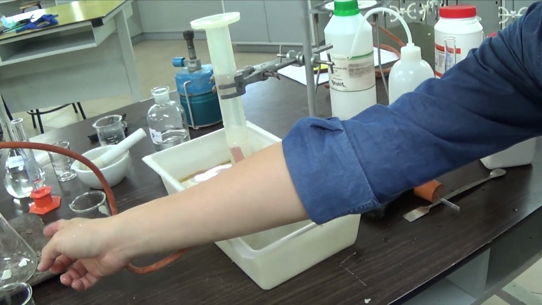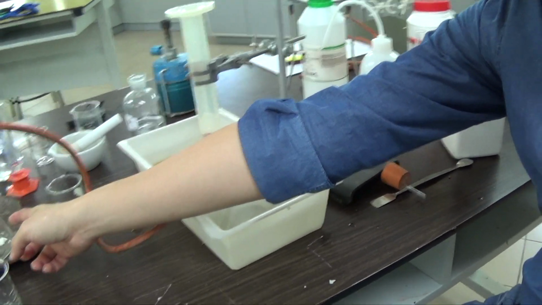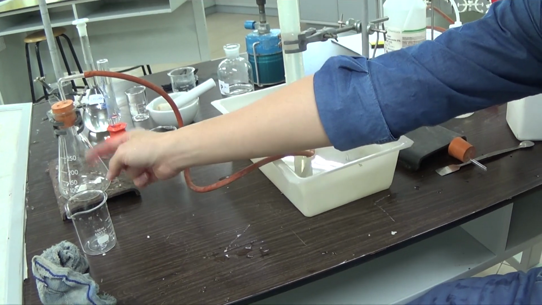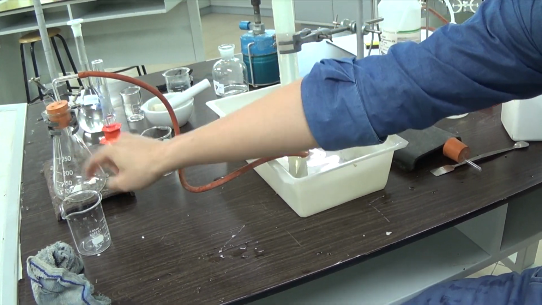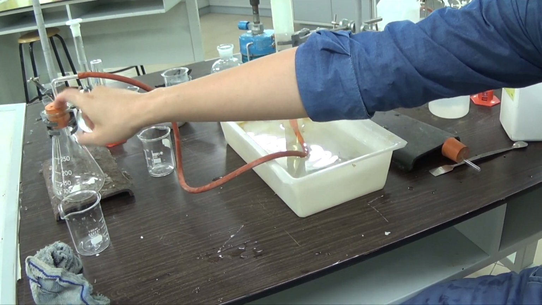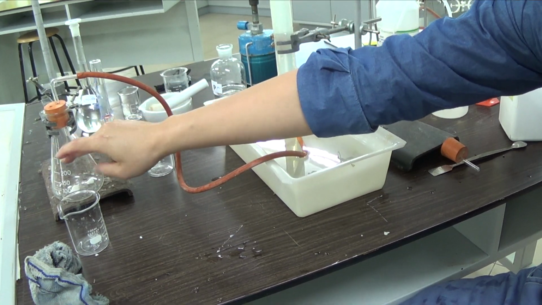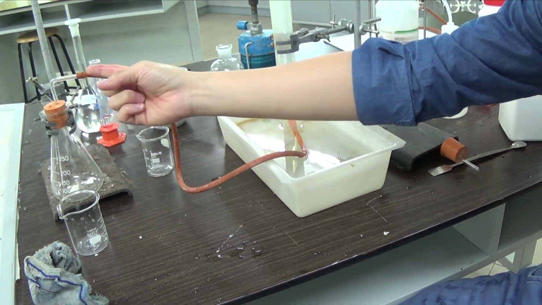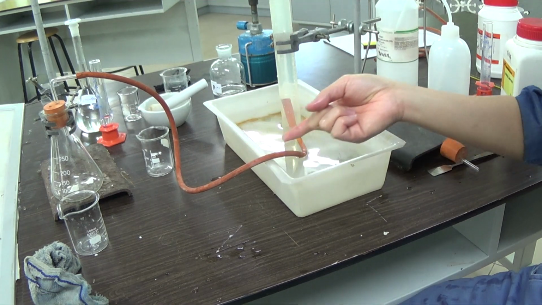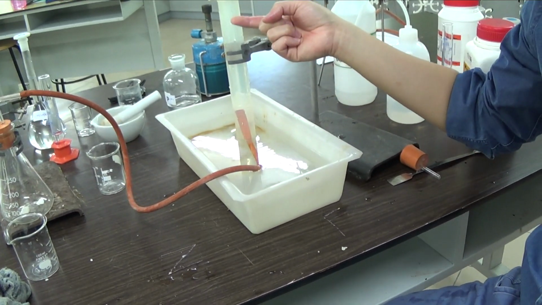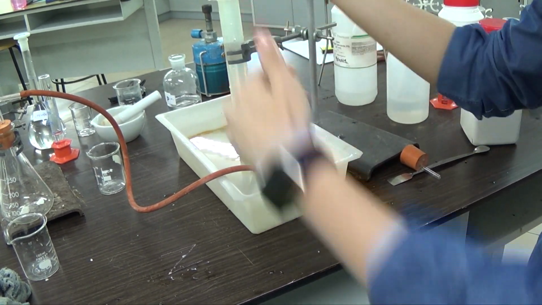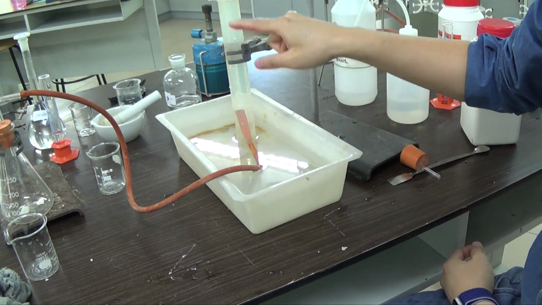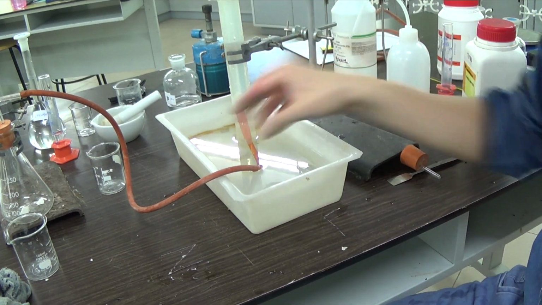So this is the conical flask, and this is the reaction here. The conical flask, this reaction, is sealed with an airtight rubber bung. The gas produced passes through the delivery tube, and then gets collected in this measuring cylinder. This is an inverted measuring cylinder. It's got water filled up to the very top. So I'm ready to start my experiment.